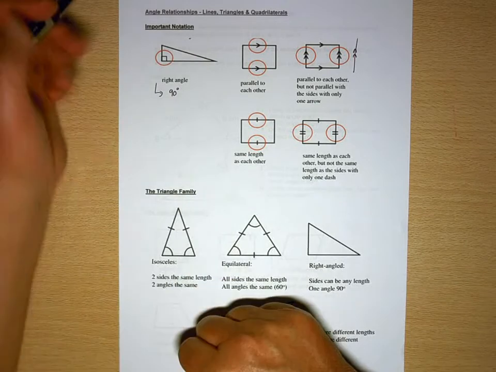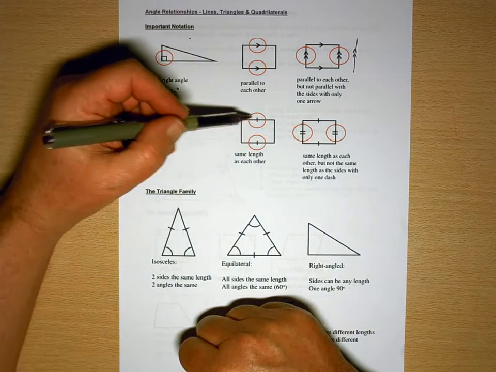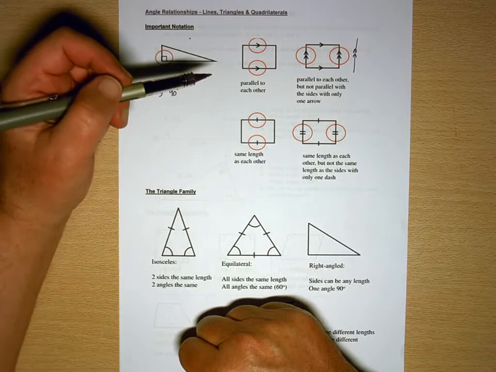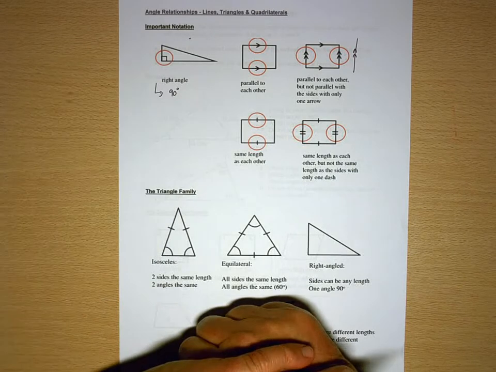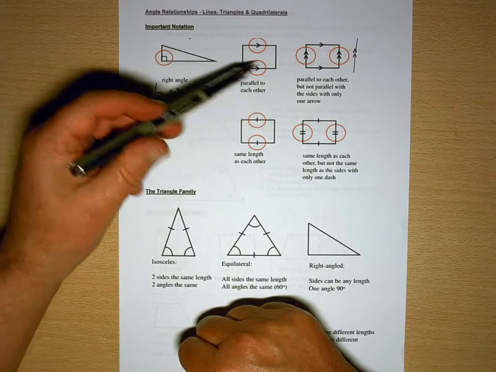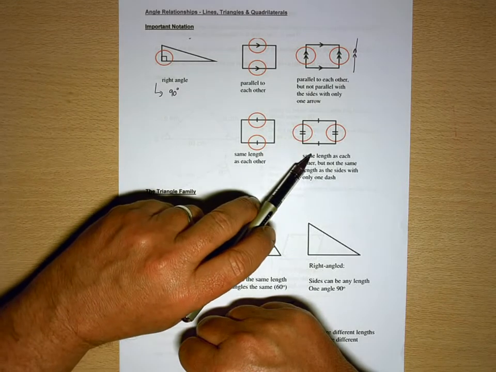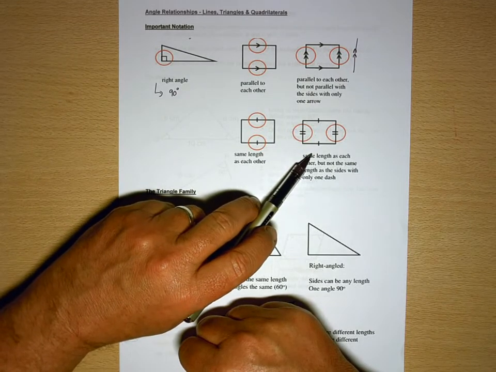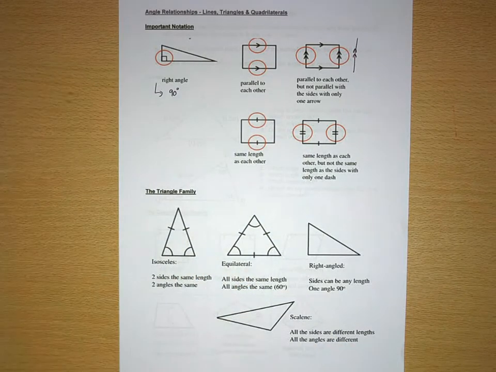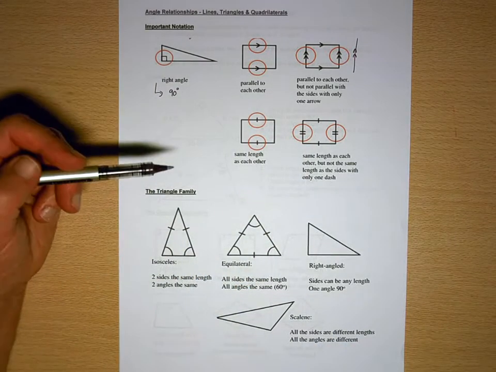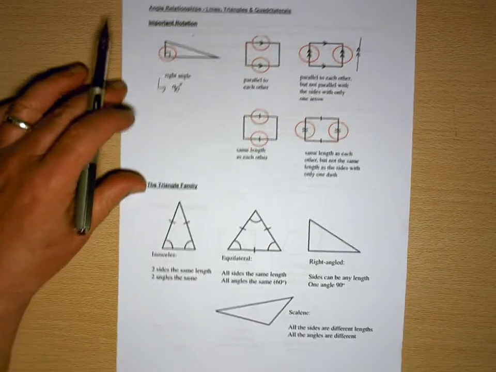so on. When you have dashes on lines, that tells you that the lines are of equal length. So that line there is the same length as that there. And in the same way as with the parallel line notation, if you've got different groups of lines that are the same length, then the double dashes or a triple dash will notify that. So those are important signals that you may be presented with in a question.